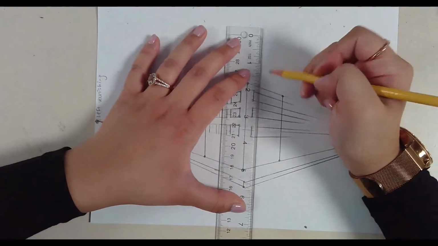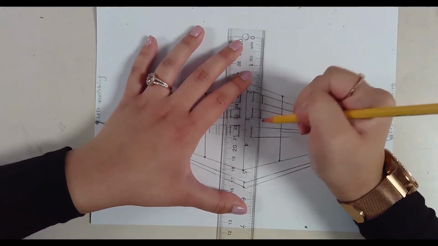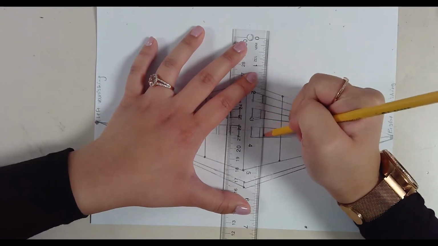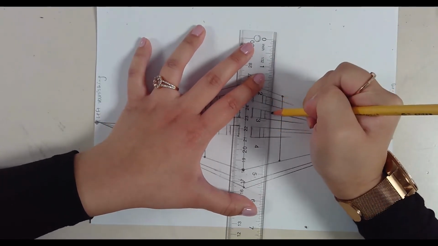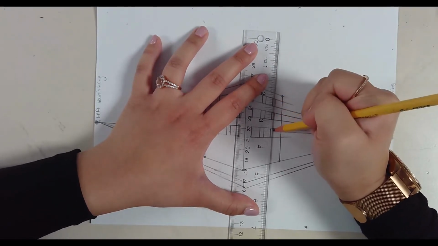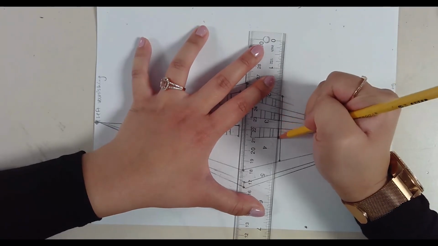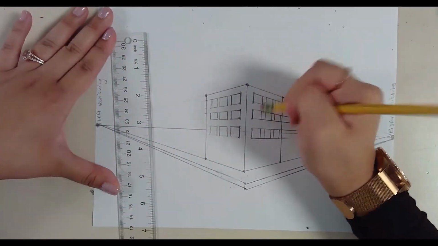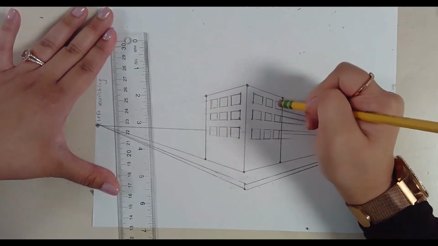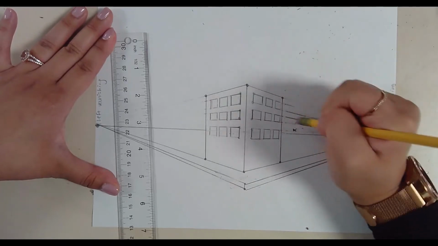Same thing on this side. Close it out with how wide you want your windows. Small gap in between. And then erasing any extra lines.